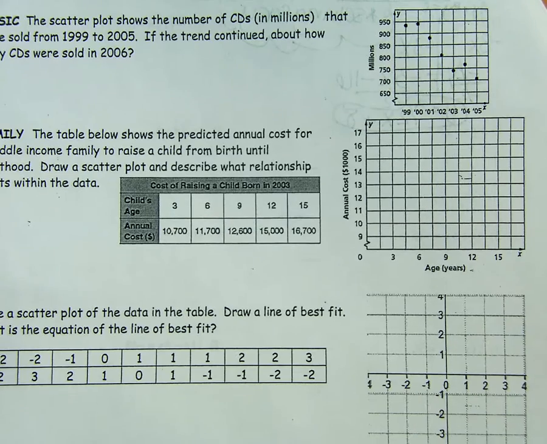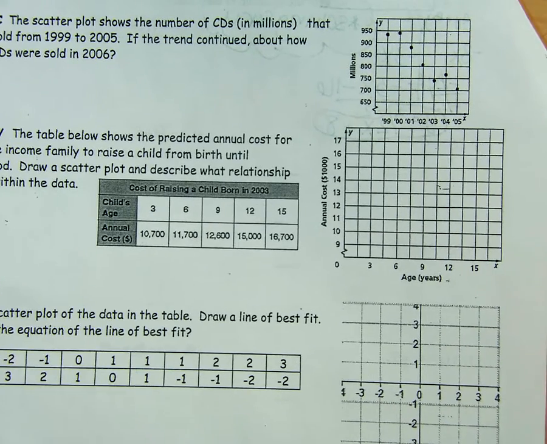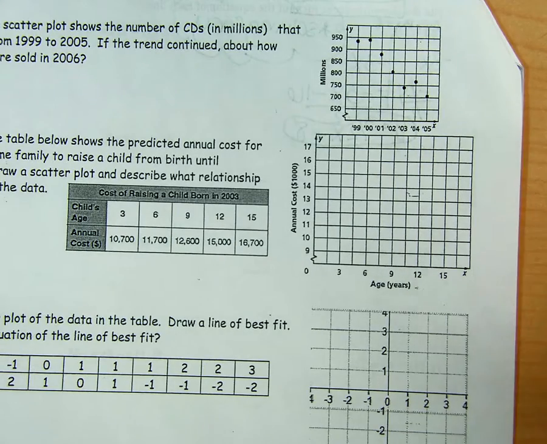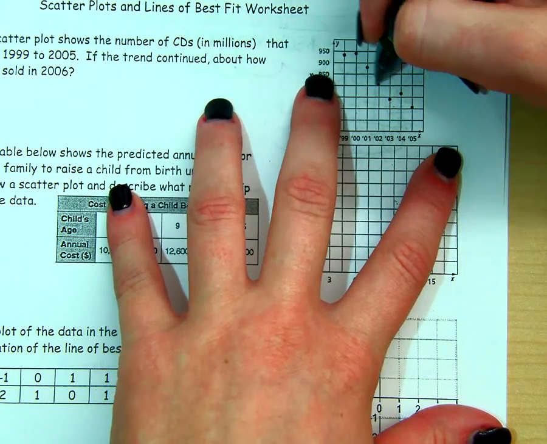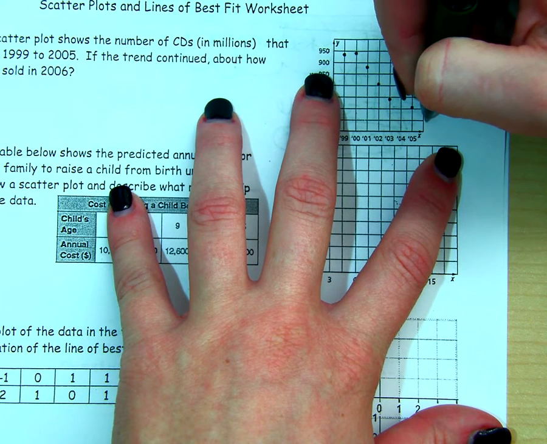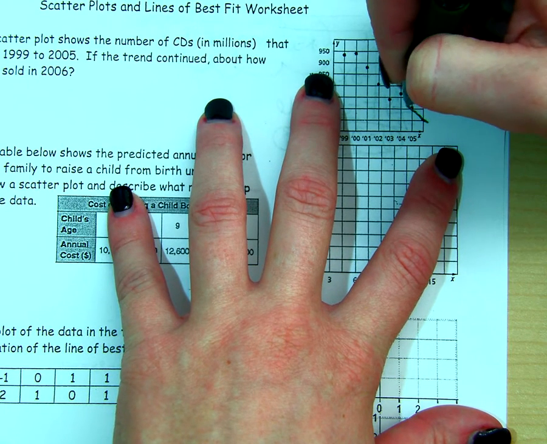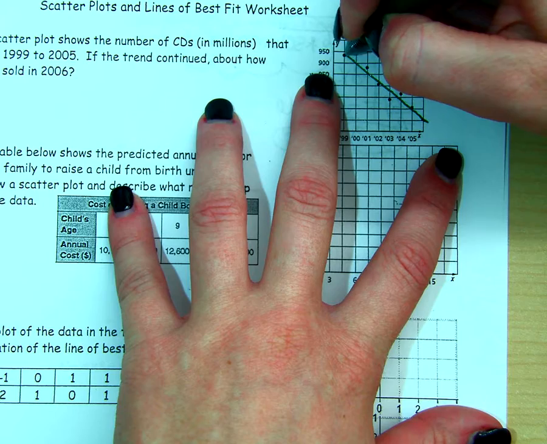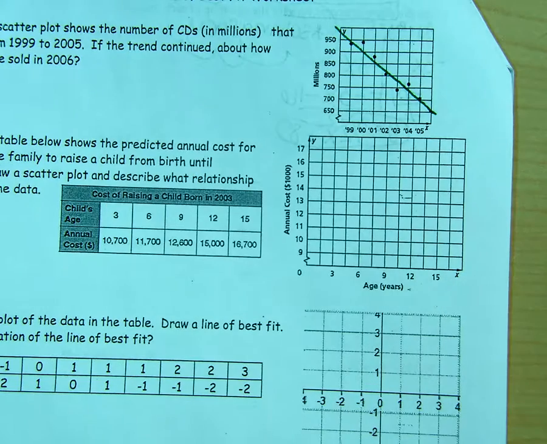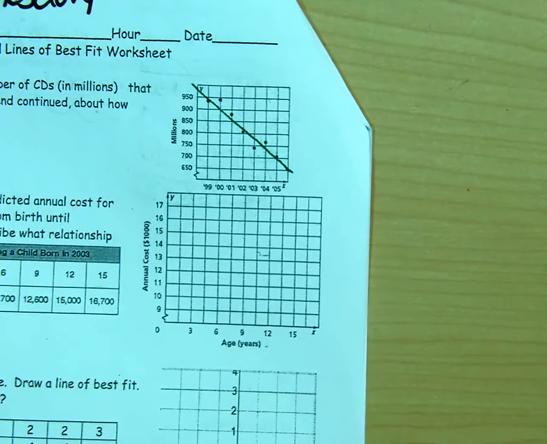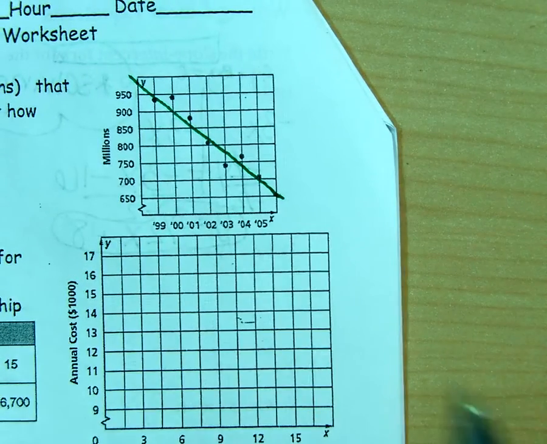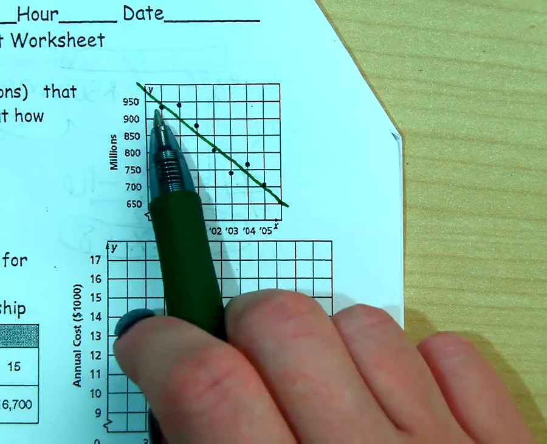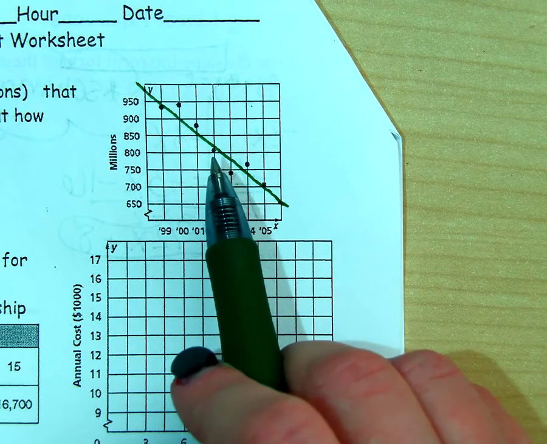Now, a good goal that you should have when drawing your best fit line is try and get a couple of the data points on your graph, in your line. Try and hit 2 of the points, because what you're going to be doing when drawing these best fit lines, you are going to be creating equations from these lines. So if you can get the line to go through 2 points, you can use those points in finding your slope.